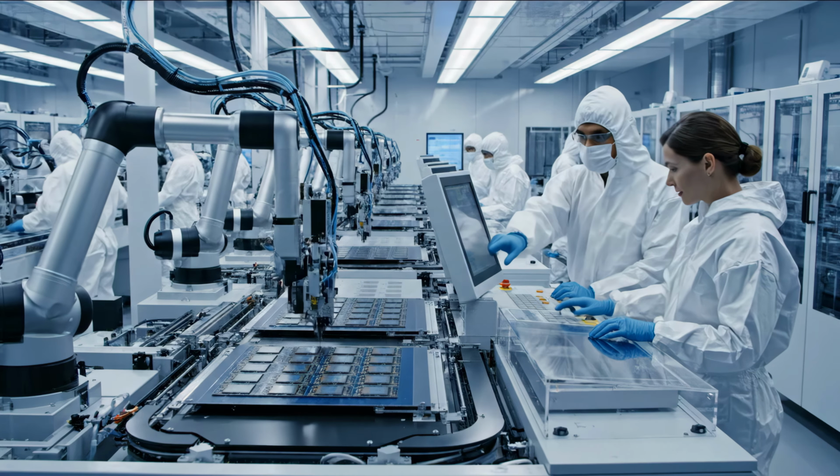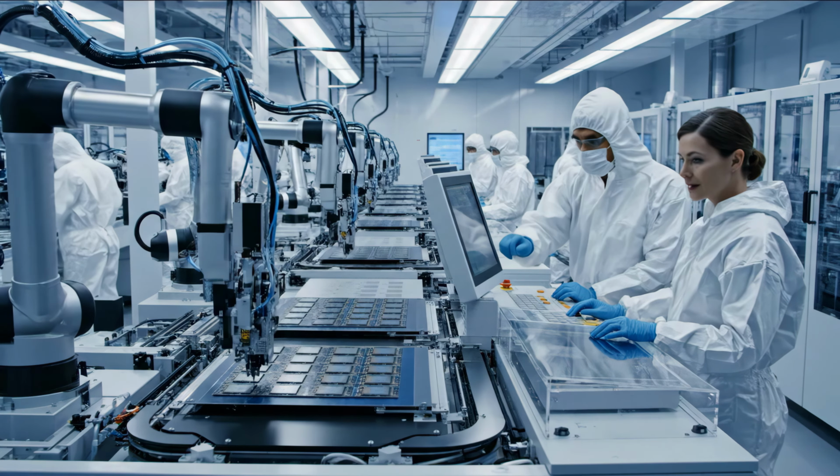Keep an eye on the temperature in bay 3. It's fluctuating slightly. Understood. Monitoring closely.